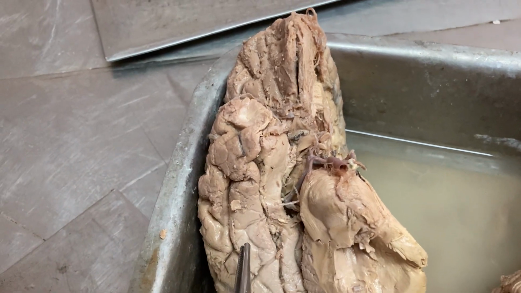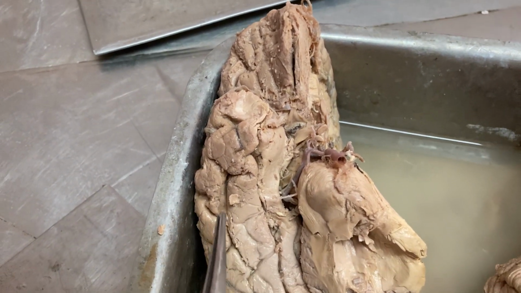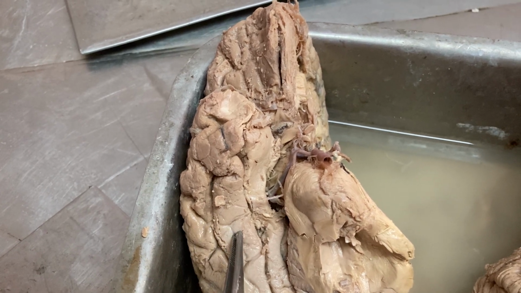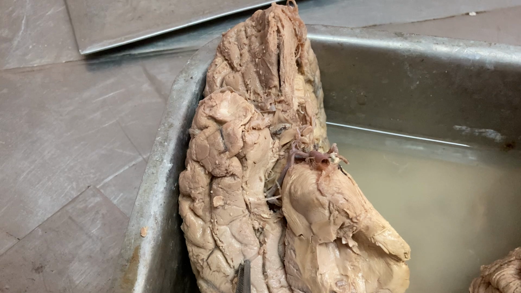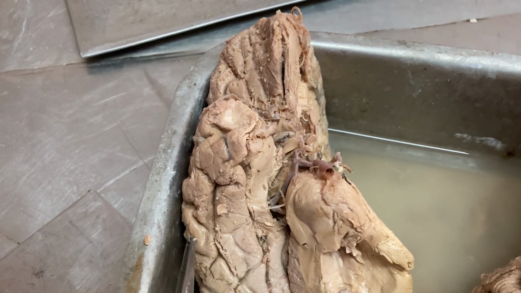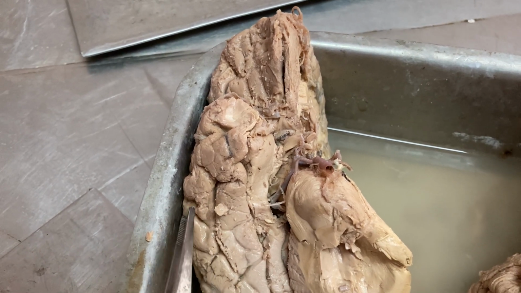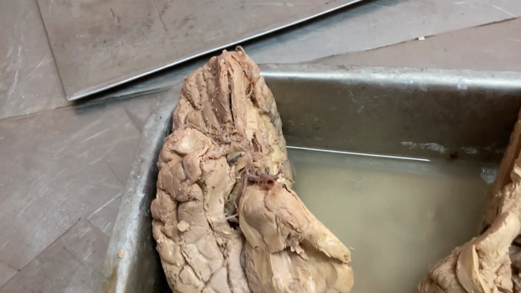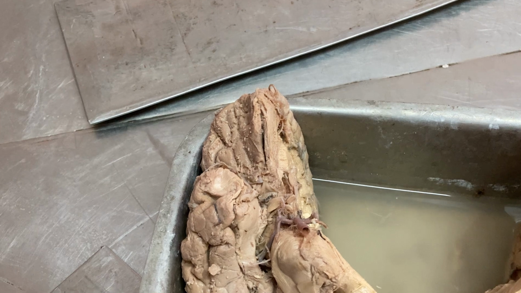Now we have this occipitotemporal sulcus. On the medial side we have the medial occipitotemporal gyrus, named accordingly. Here this is the lateral occipitotemporal gyrus. So medial occipitotemporal gyrus, lateral occipitotemporal gyrus. So this is about the inferior surface.